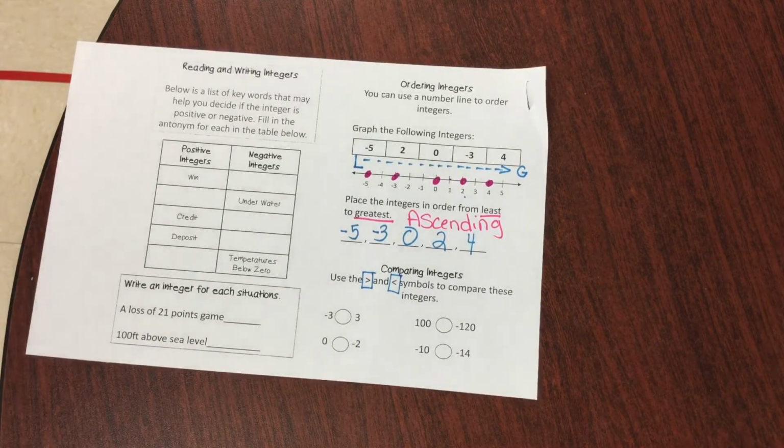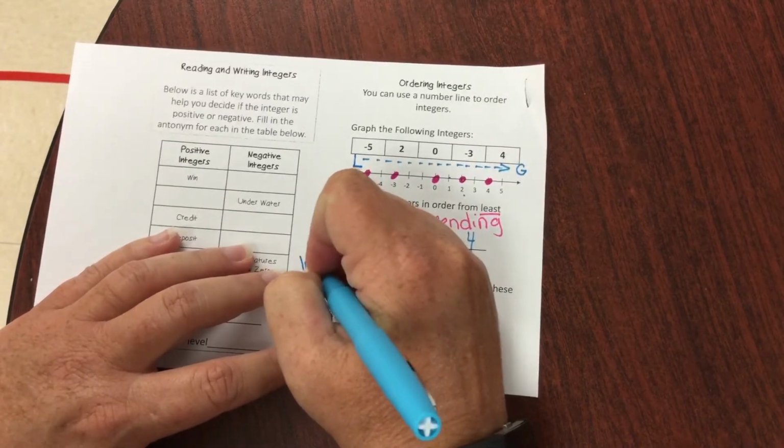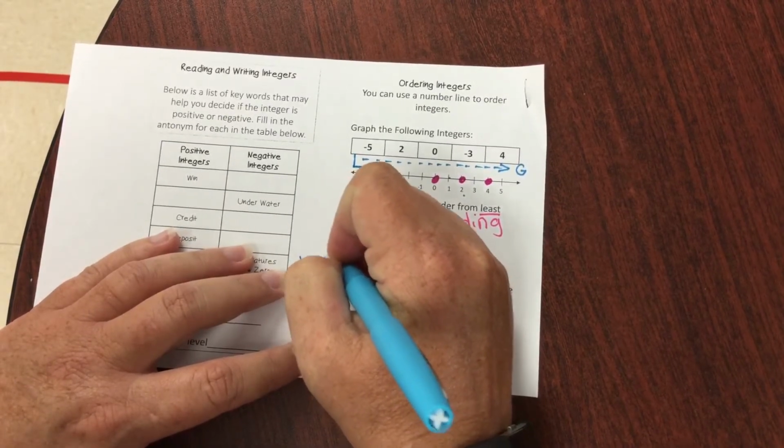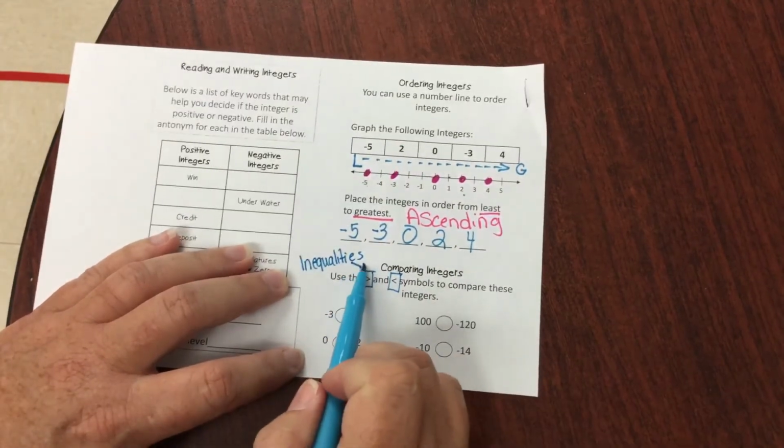You can think that, but don't say it. Nope. Okay? We use the words greater than. We use the words less than. These are called inequalities, and I'm going to write that out here. Inequalities. That's what these things are called.